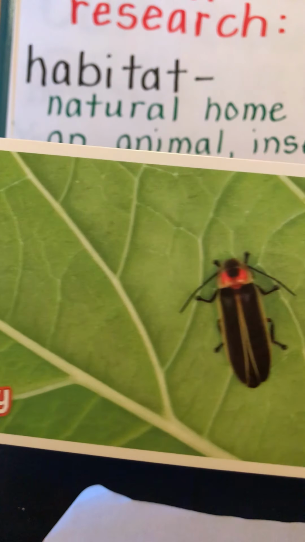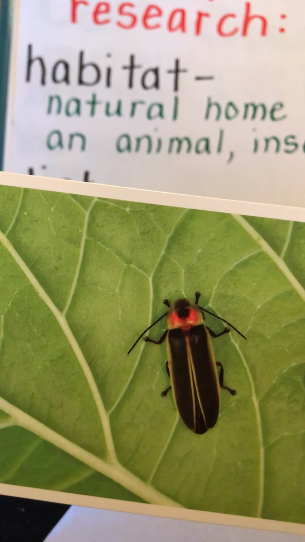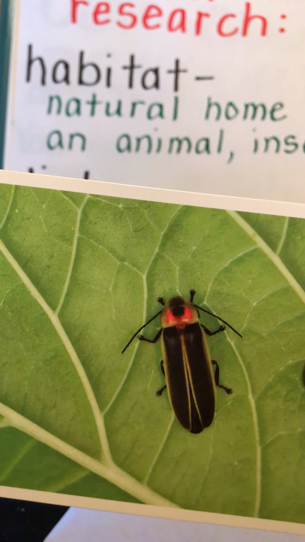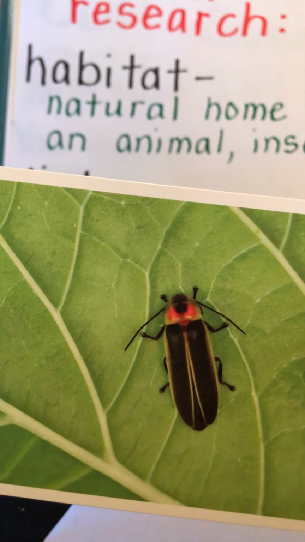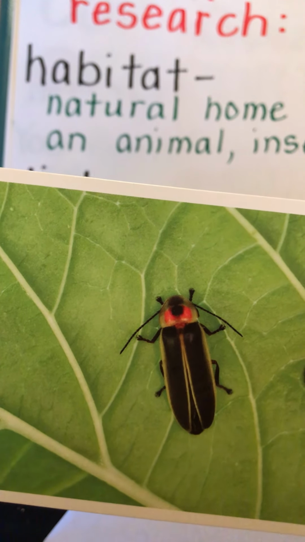Do any of you call them lightning bugs? I used to call them lightning bugs when I was a kid. And they're so fun in the dark summer nights to see them lighting up. You have to be near a big field, though. You don't usually see them in the city, I don't think.